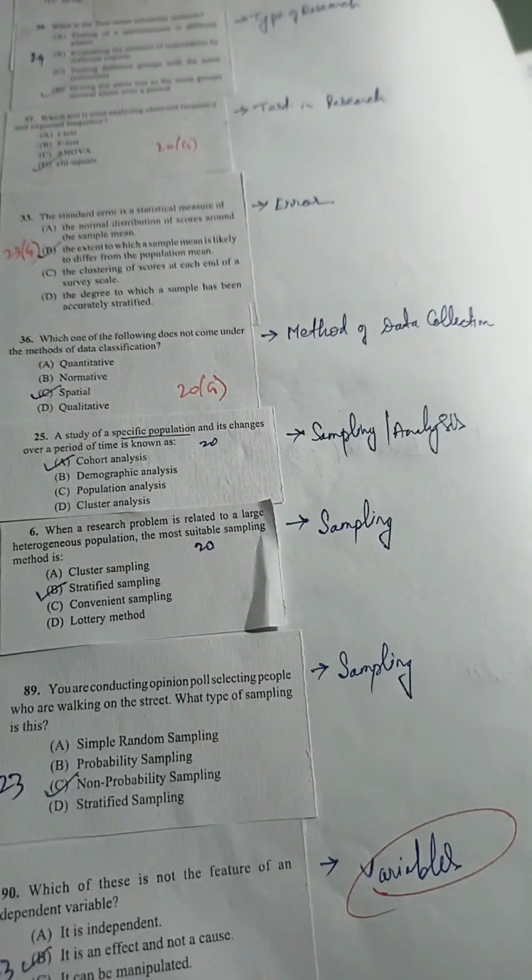Next we have sampling. You are conducting an opinion poll selecting people who are walking on the street. As far as they are taking people on the street, we have non-probability, because it's not probability. Now we are conducting an opinion poll selecting people who are walking on the street. What type of sampling is this? It's non-probability sampling.